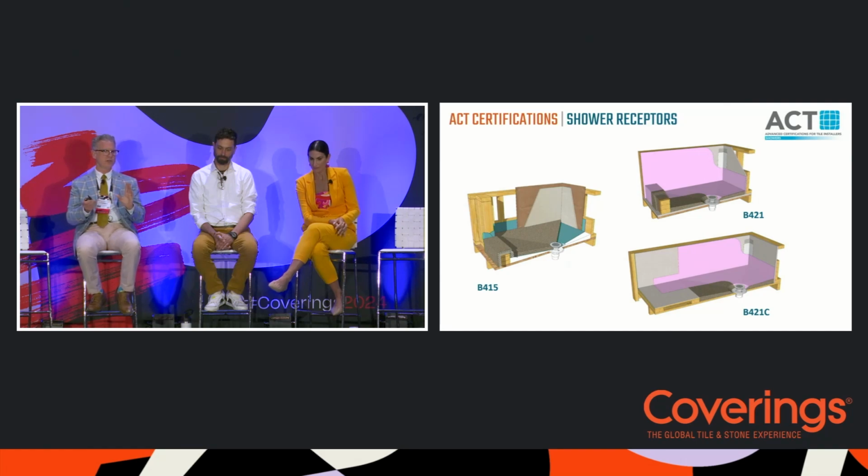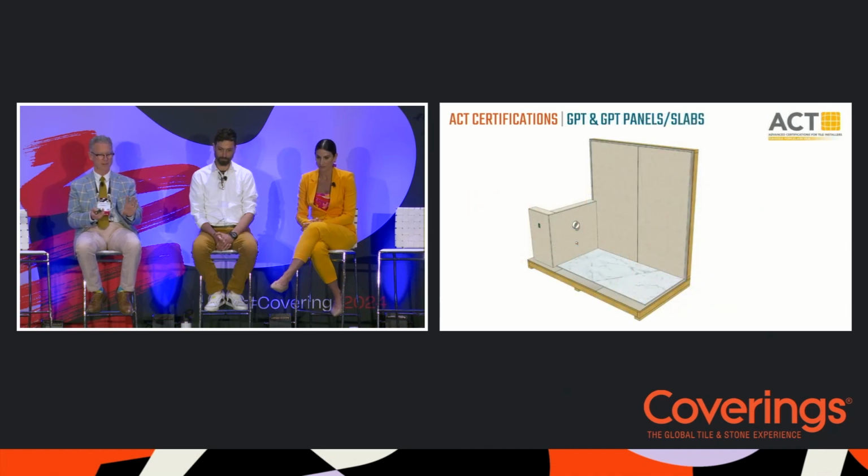Showers, there are hundreds or maybe thousands of ways to build a shower. There are a handful of them, about a dozen or so, represented in the TCNA handbook, and those are given numbers, B415, B421, etc. The B421C is a curbless shower. We're seeing curbless now not only for wheelchair accessibility, that's the reason we began to have curbless showers, but also some residences just like to have curbless showers. Yeah, it's a cleaner look. Huge trend. So there are unique things. I don't have time to go through the critical points of showers, but there are more critical points in a shower installation than probably the rest of them.